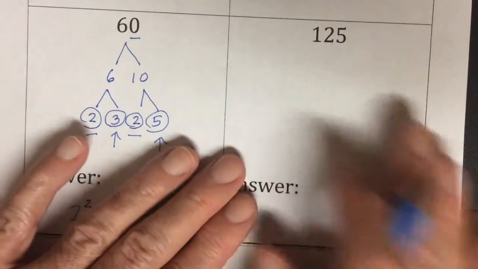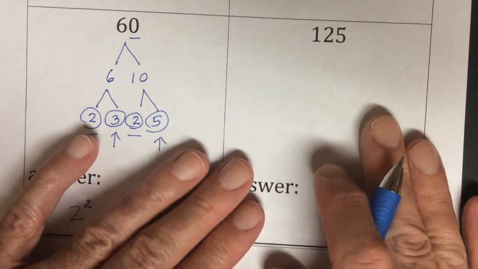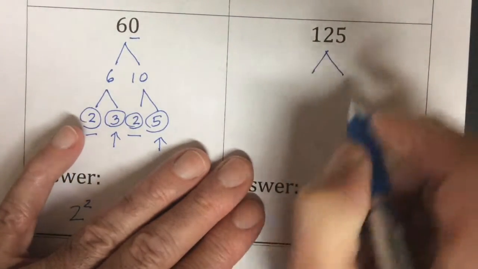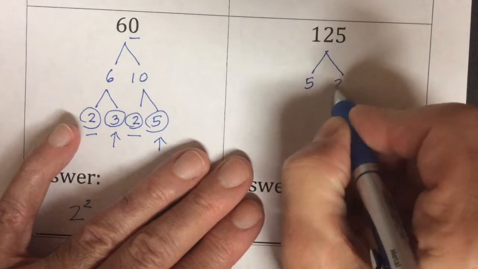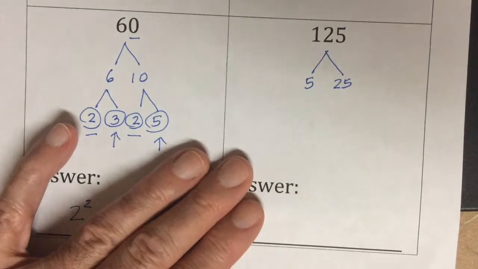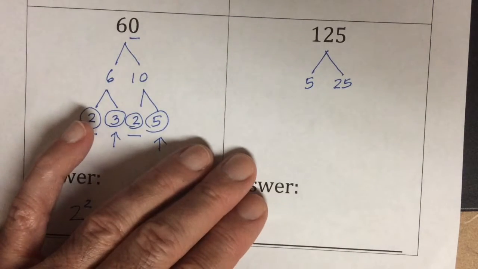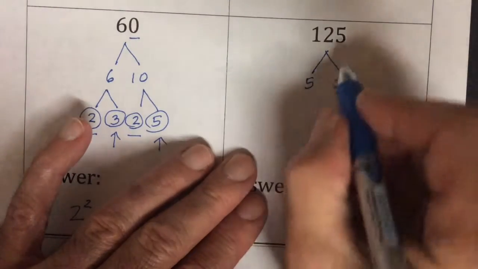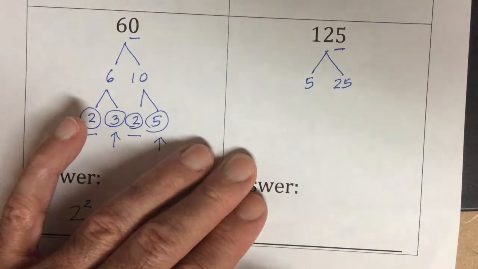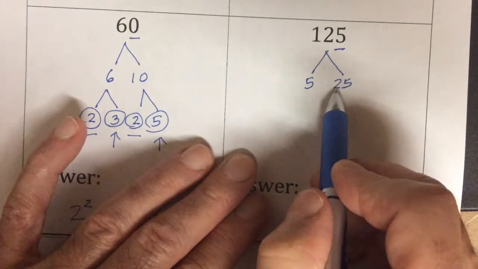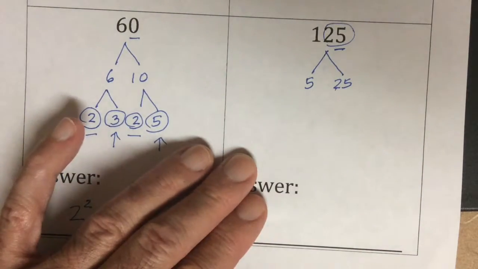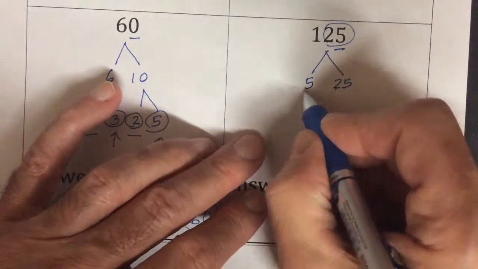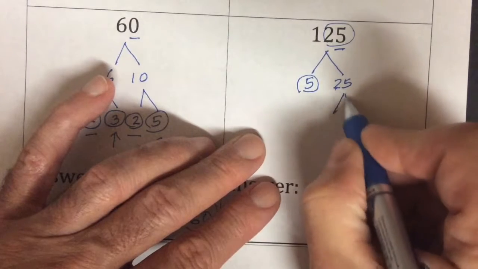Hopefully you tried 125 on your own. Well, when I think about money, I think about quarters. 5 quarters would be $1.25. So 5 times 25. I know that 5 is a factor because it ends with a 5. I also know that 25 is a factor because it ends with 25. 5 is a prime number, but 25 is not.